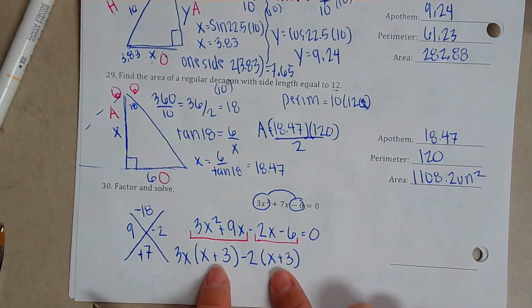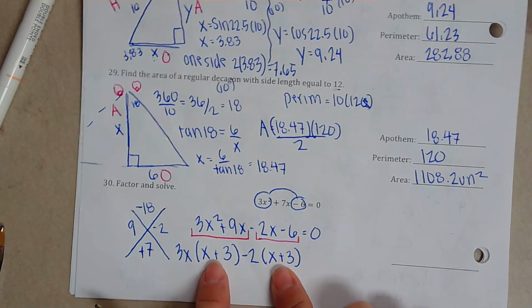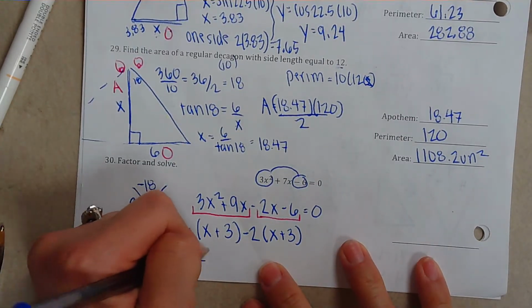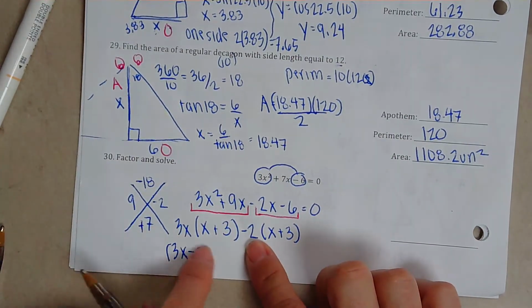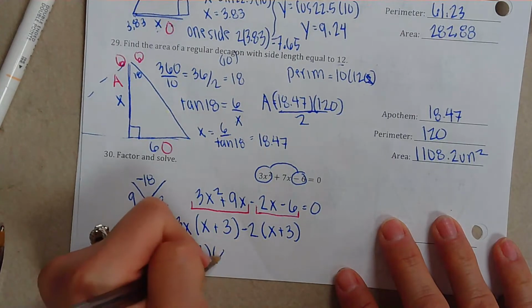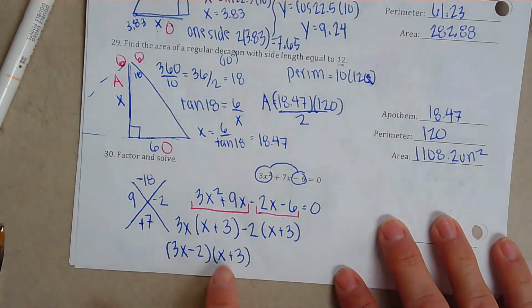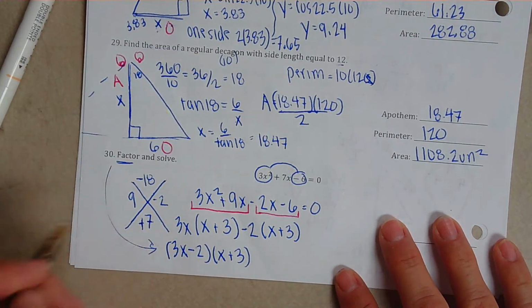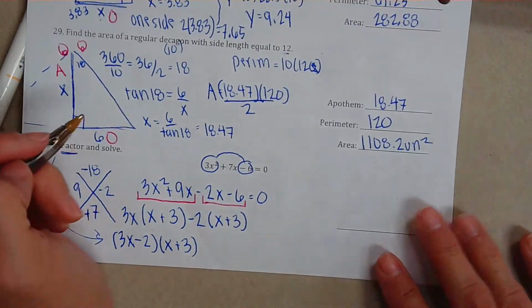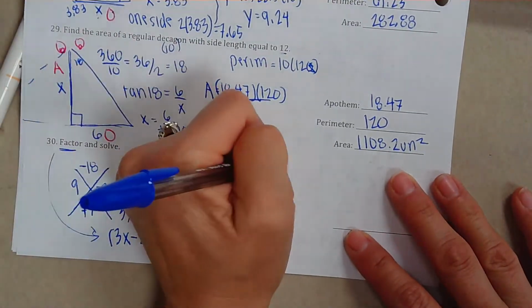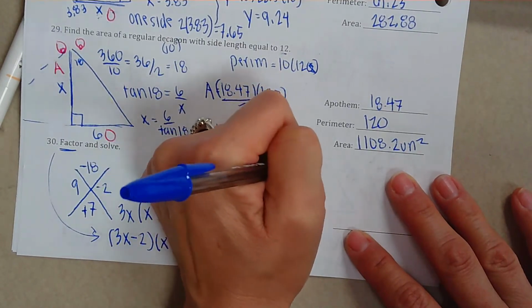My parentheses have to match, and they do, so that's perfect. So now I have 3x minus 2. The two GCFs go in one parenthesis, and these two parentheses just become 1. Okay, so this is factored. Now I need to solve, which means, because remember it's still equal to 0, 3x minus 2 equals 0.